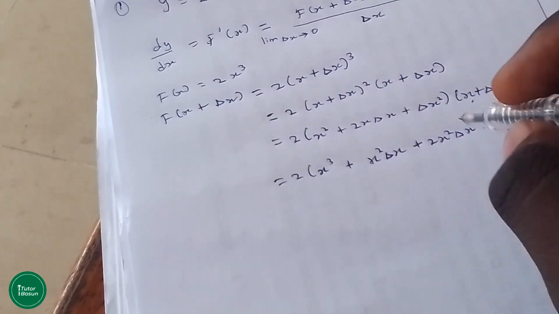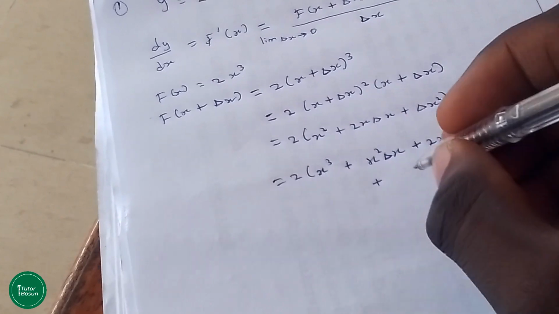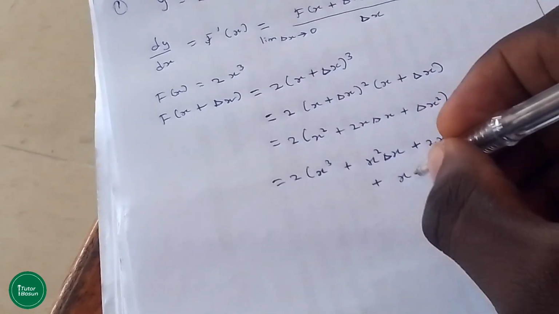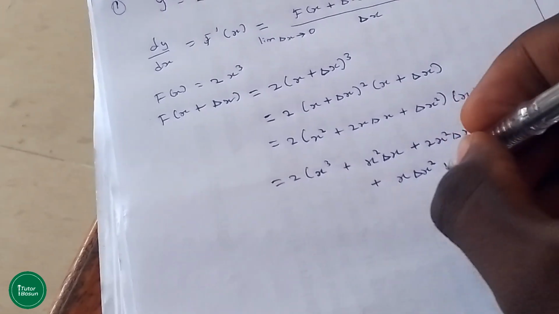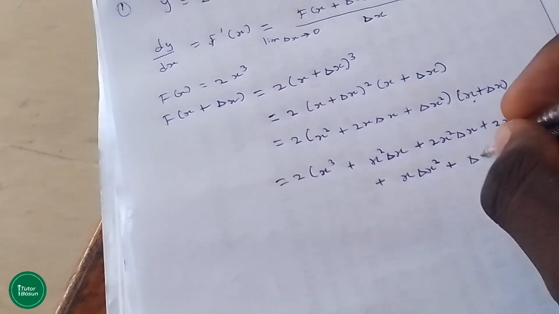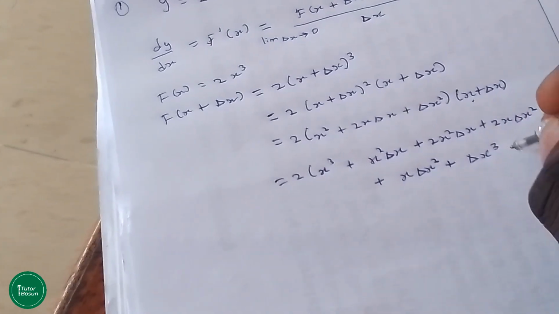Likewise, the last term gives us plus x delta x squared plus delta x cubed.